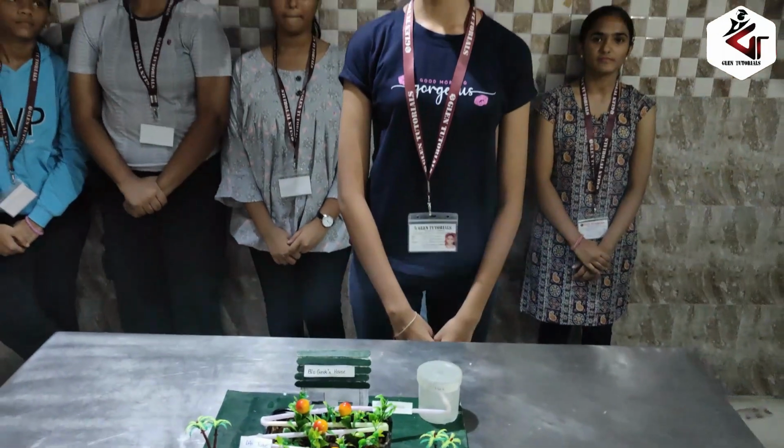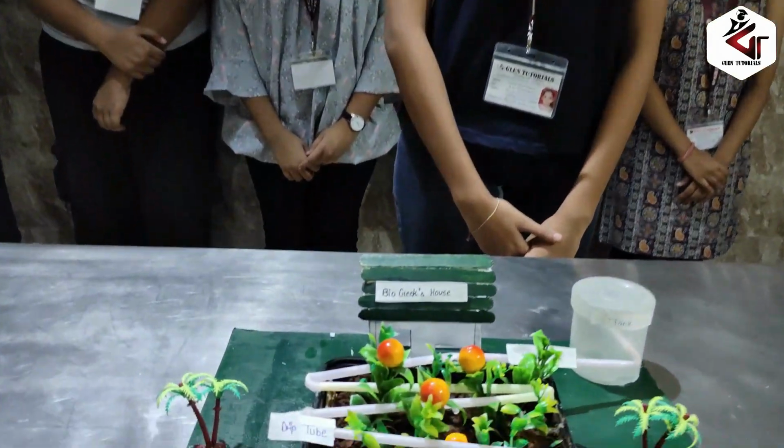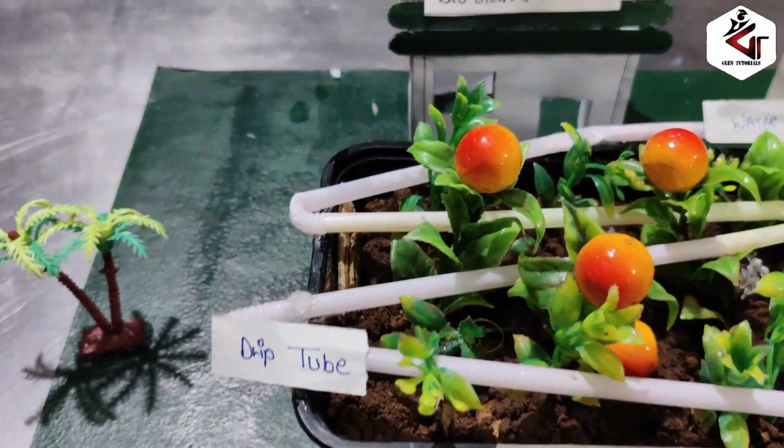Now some disadvantages of drip irrigation. The high installation cost. Drip irrigation also affects the soil fertility. The plastic tubes can also be heated in sunlight or sun heat. However, drip irrigation is still important for the farmer to use in their farm.